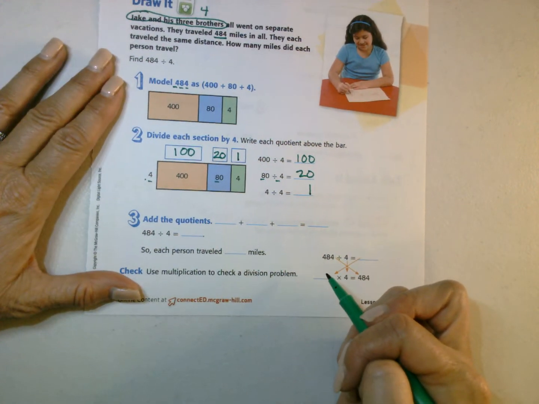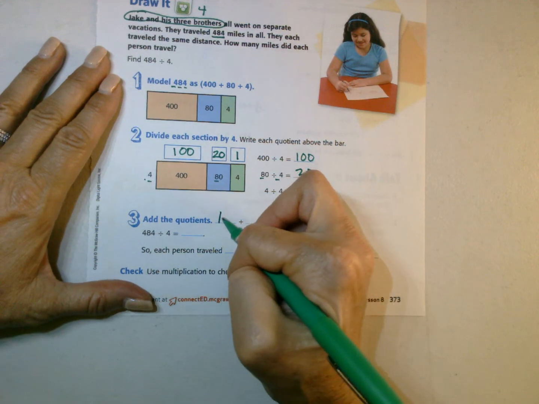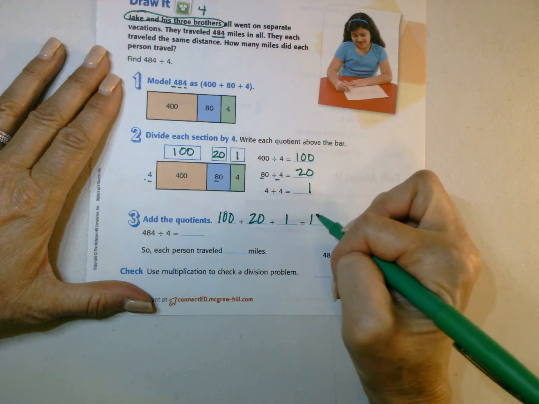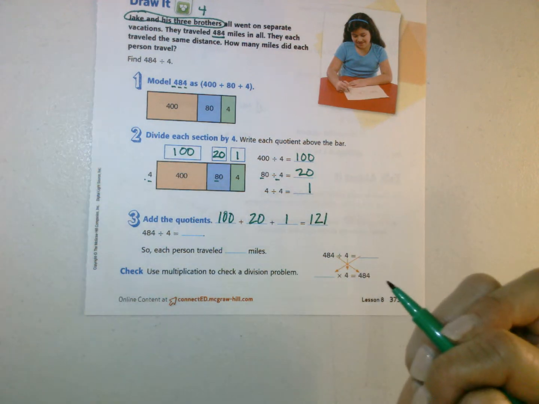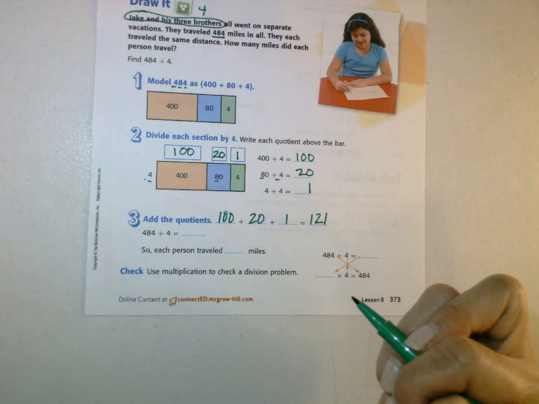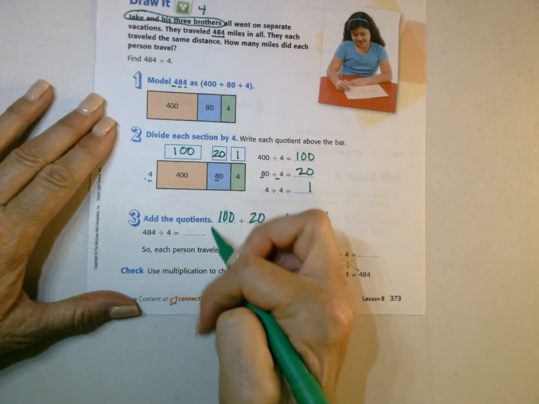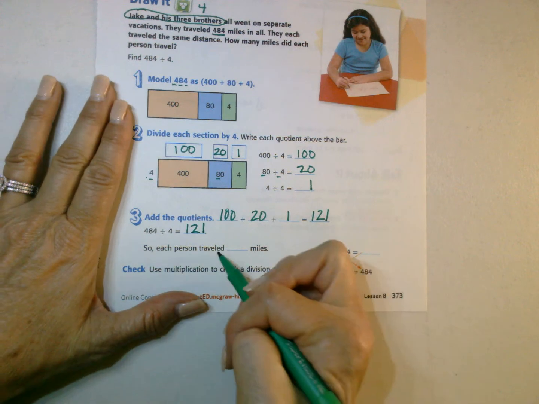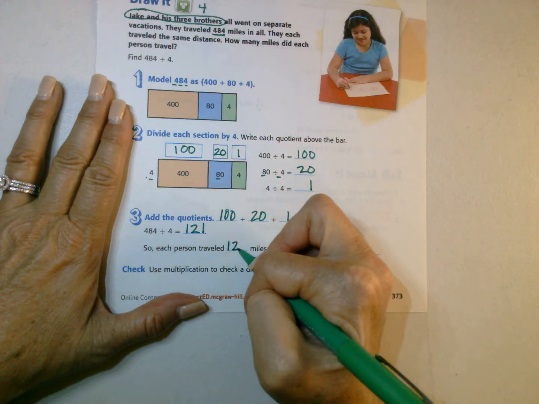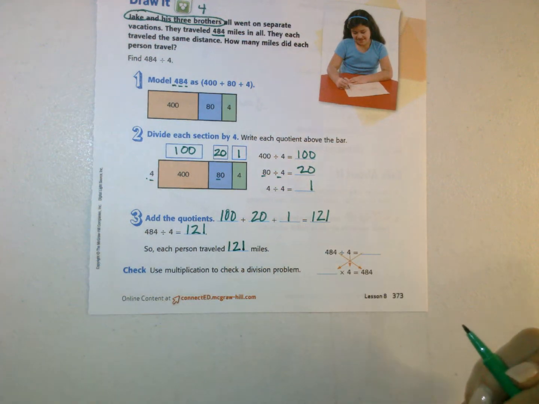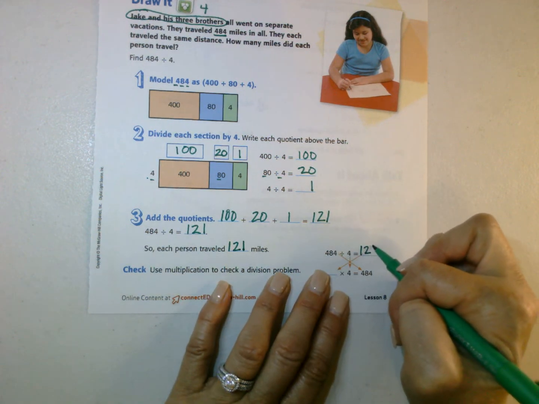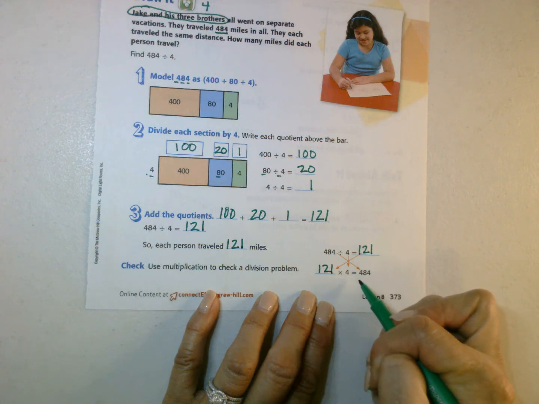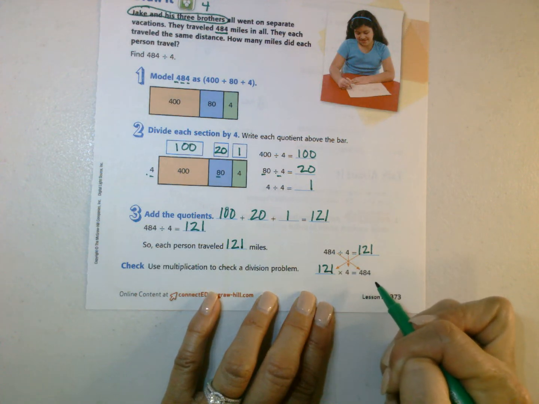Then I can take those partial quotients and add them together. 100 plus 20 plus 1 is going to equal 121. So 484 divided by 4 is equal to 121 with no remainder. So each person traveled 121 miles. To do the check, I would take 121, multiply it times 4, and I would get 484.